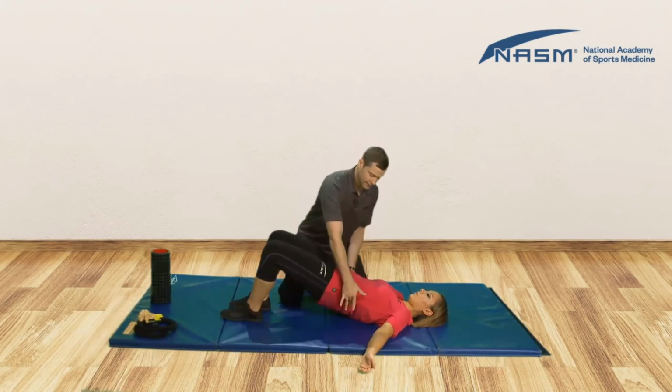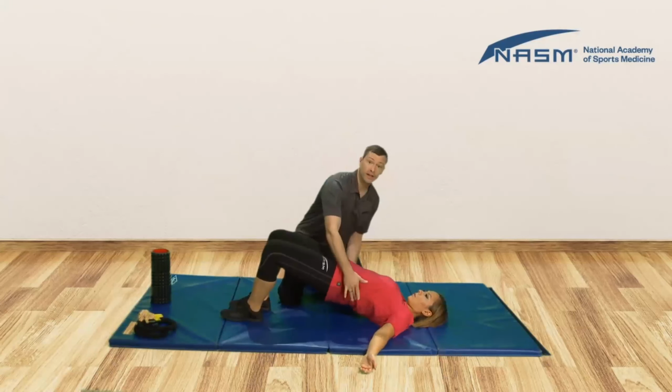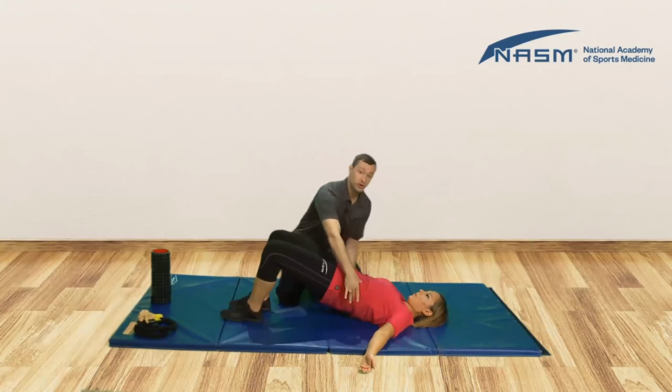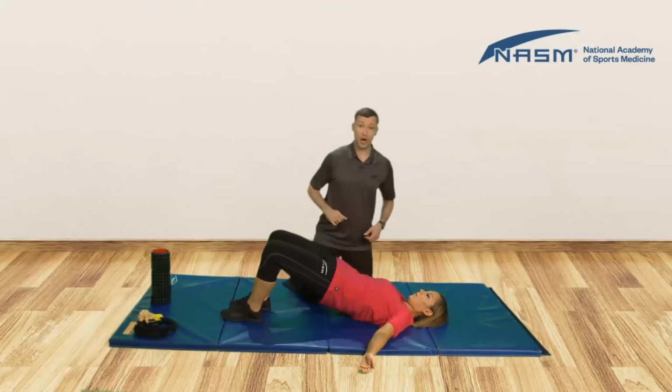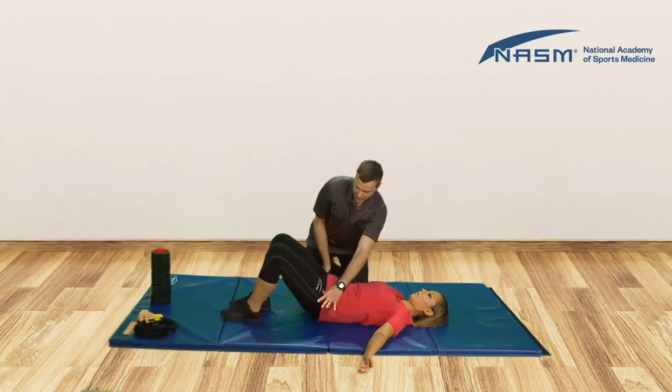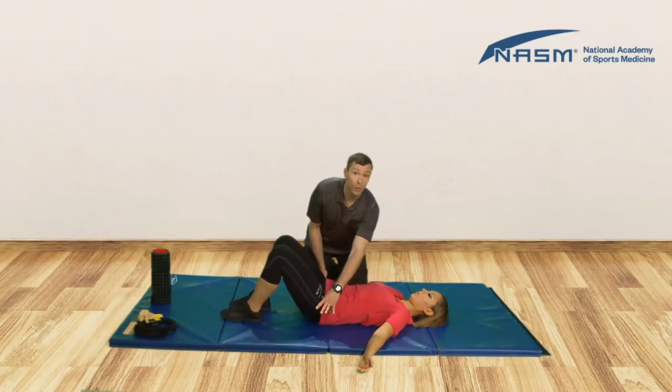Be careful that they're not arching their back, because some clients will try to show you, look, I'm giving you what you want by coming up higher. That's not what I want. All right, so neutral position. And then when she lowers down, I want her just to lower from that hinge in the hip. All right, so it's only hip.